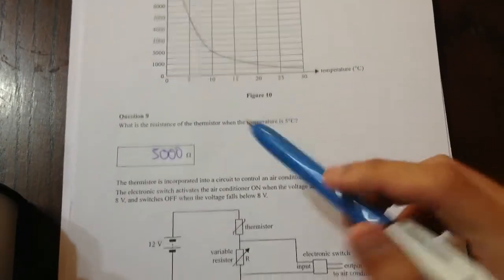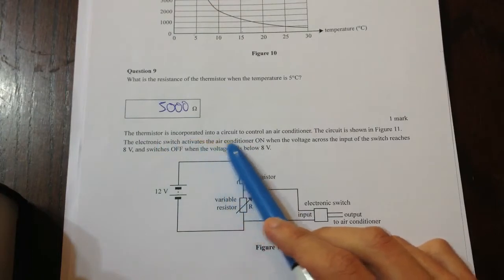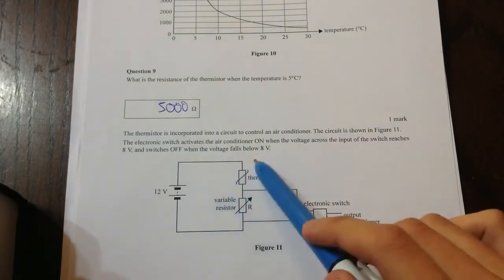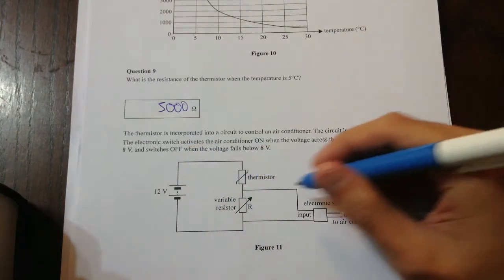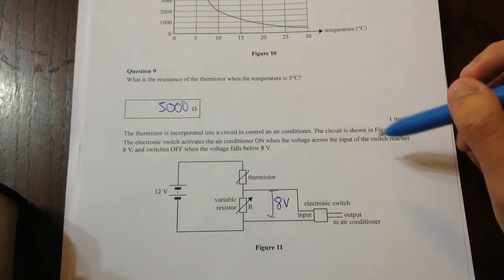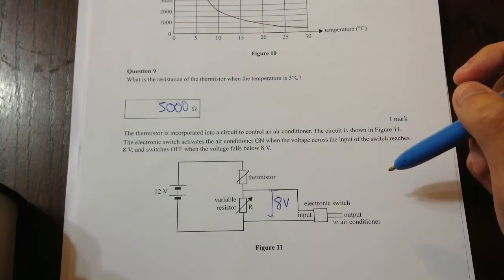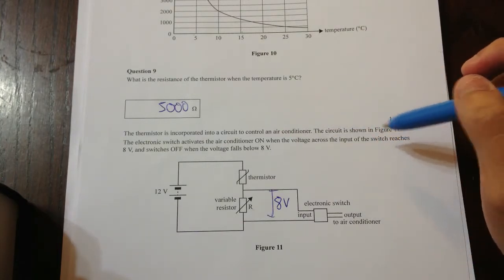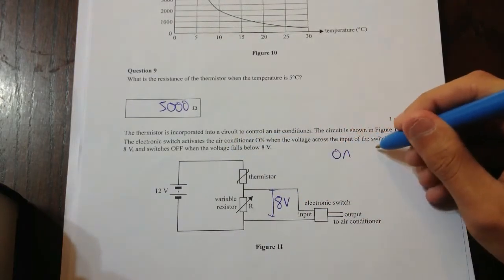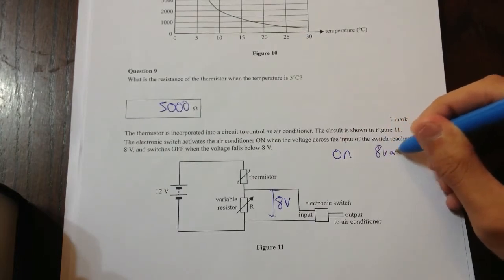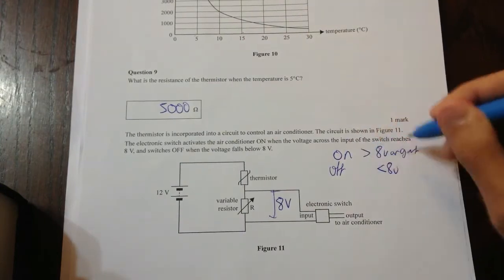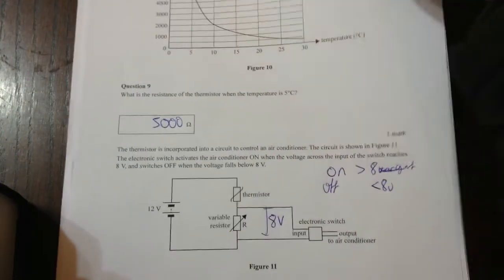Easy marks, easy marks. The thermistor is incorporated into a circuit to control an air conditioner. So what's it saying? We want 8 volts across here. If it switches on when the voltage reaches 8 volts, it switches off when the voltage is below 8 volts. So on when it's 8 volts or greater, off when it's less than 8 volts. I should have done that originally. 8 volts. Okay.